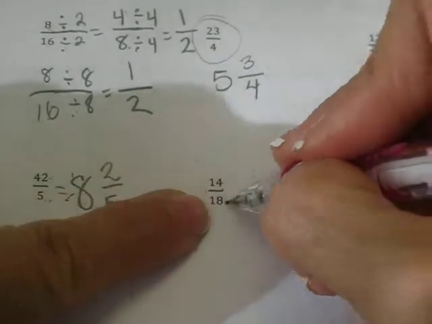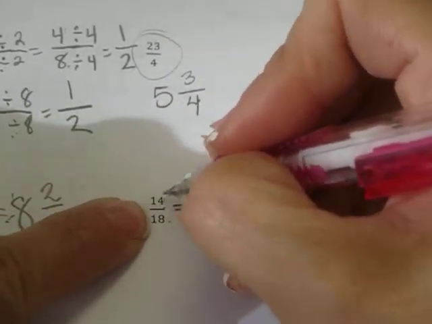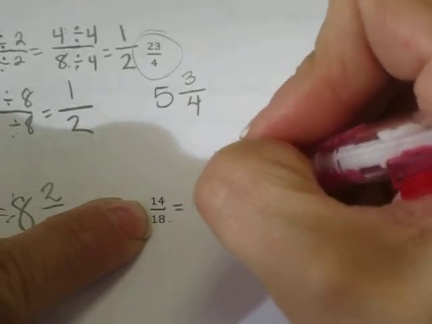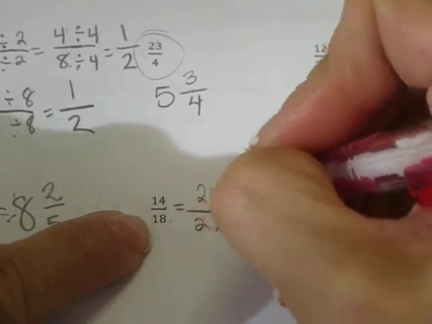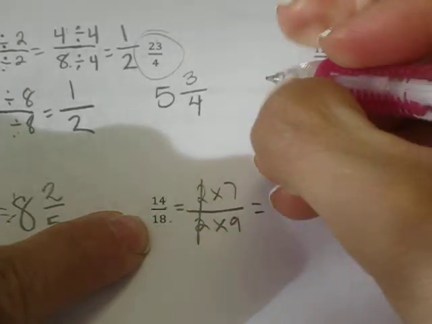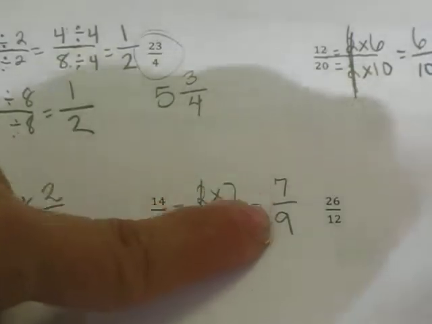Okay, 14/18. I'm going to do my factors of 14. So that's 2 times 7. And 18 is 2 times 9. The 2's divide. So I have 7/9. So 14/18 is equal to 7/9.